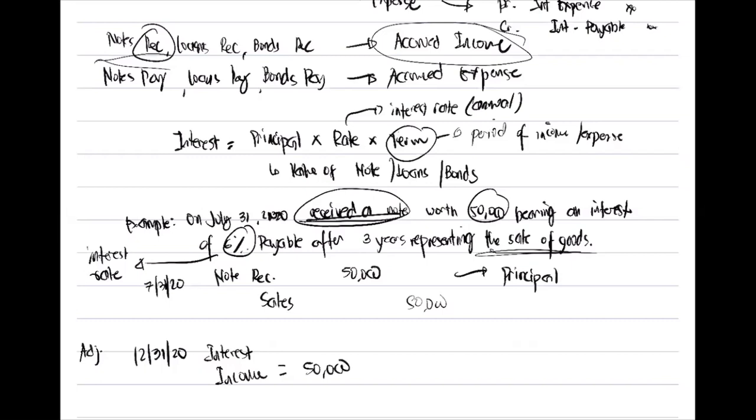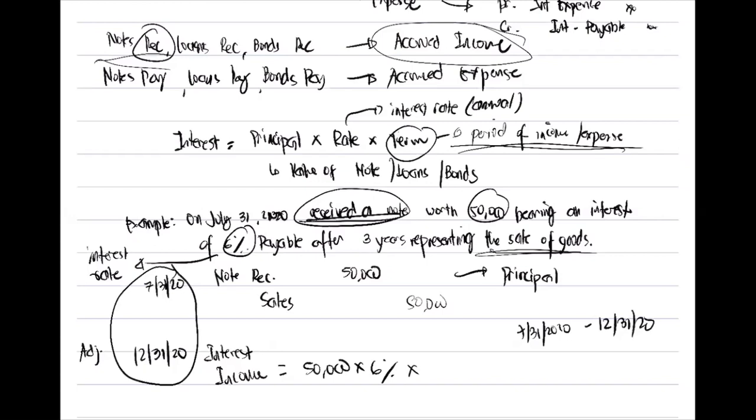And then, we multiply it to the rate. The rate is 6%. Next is the term. This is the period of income or expense. So ano yung period natin? That is from July 31, 2020 to December 31, 2020. Kasi nga, yan yung period lang natin.